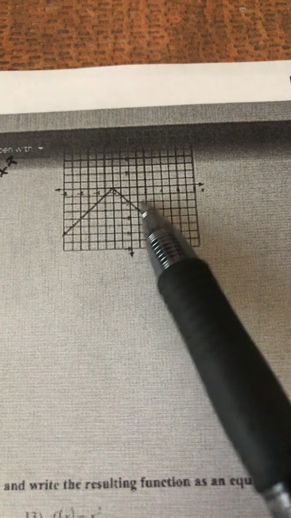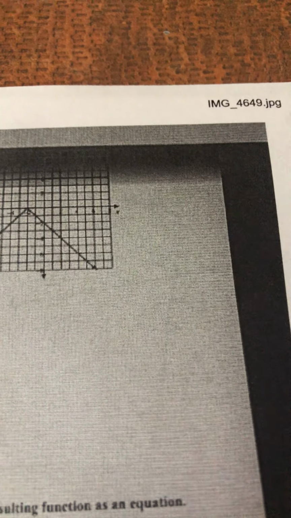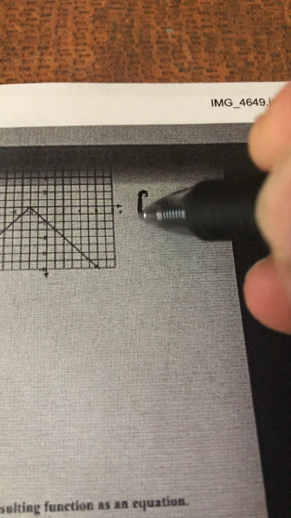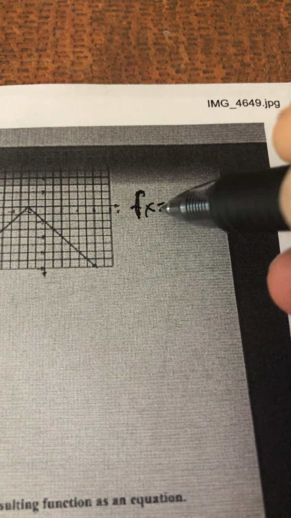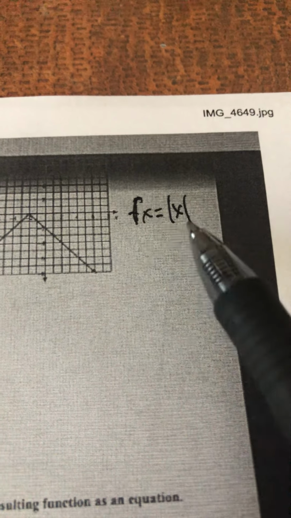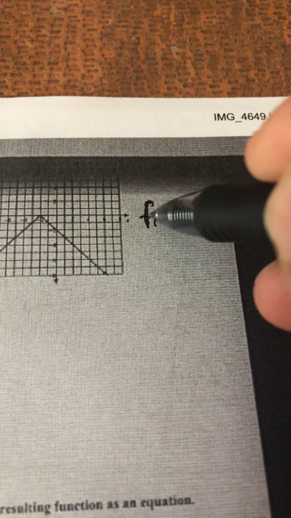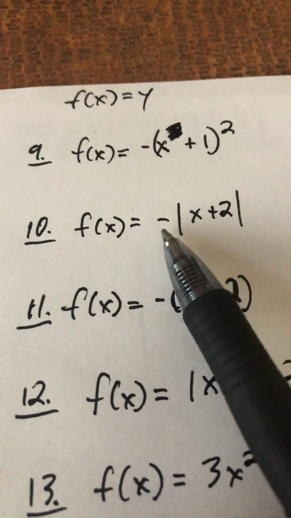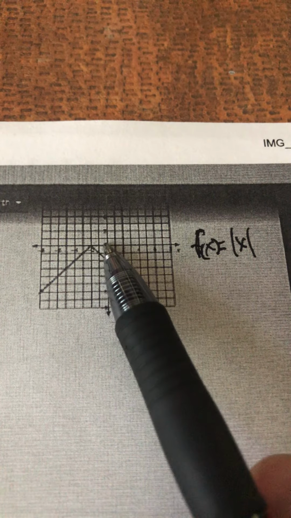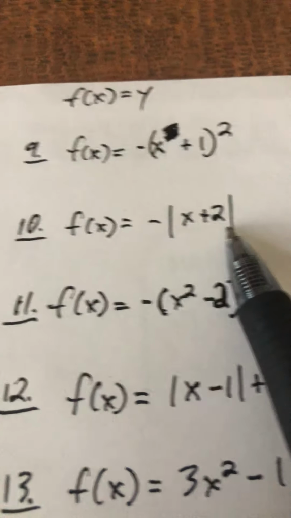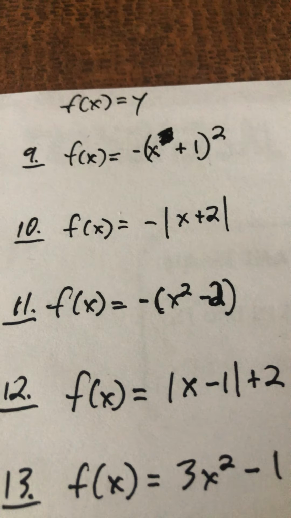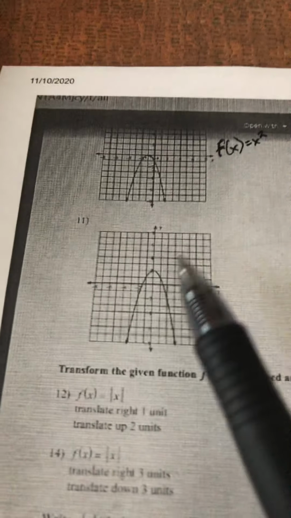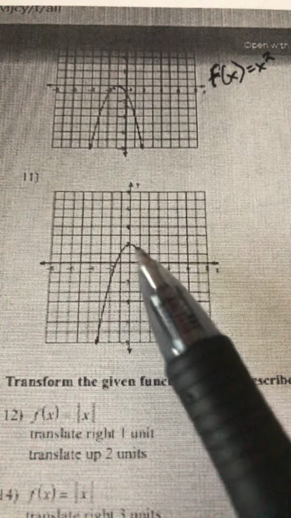Okay, so the parent function here was f of x equals the absolute value of x. Okay, so put that in parentheses so it looks normal. So how did this change? Well, it was flipped, so it's going to be a negative. Whenever you throw a negative in front of it, it flips it upside down. And then notice that it moved 1, 2 places over, so add 2. Just using my rules that I showed you on that paper, you could pause and take those notes too if that helps, or print it out, take a picture of it. I don't know. Okay, so 11.